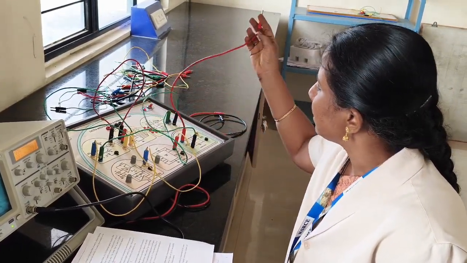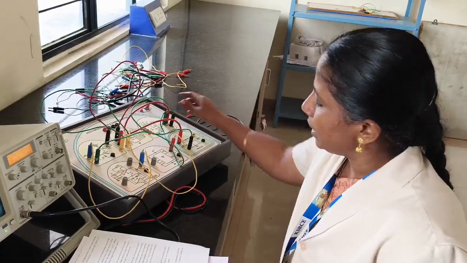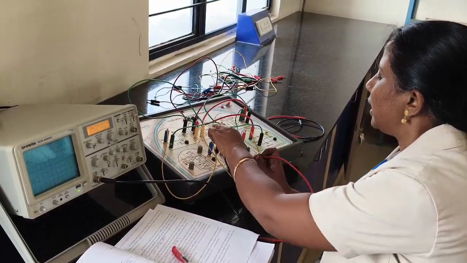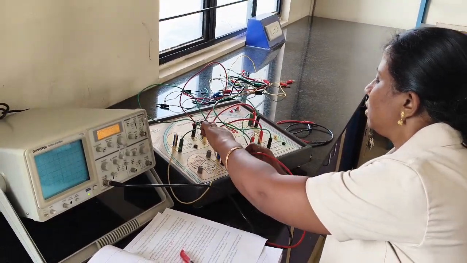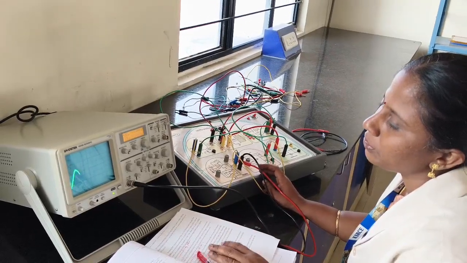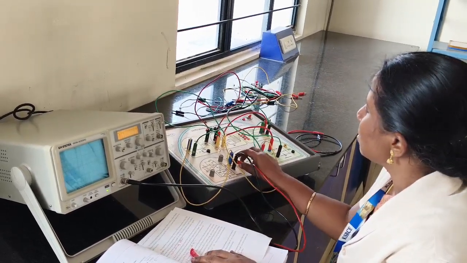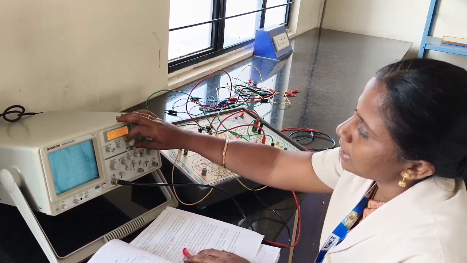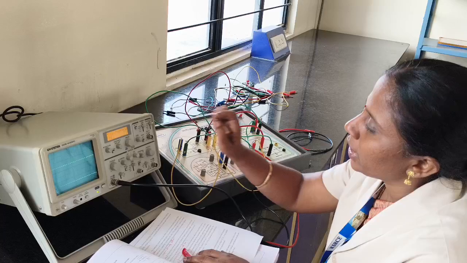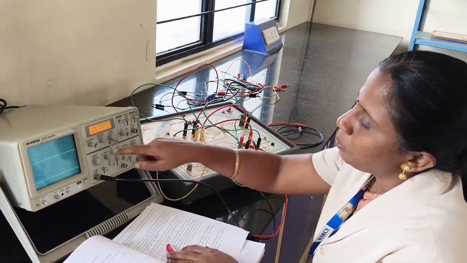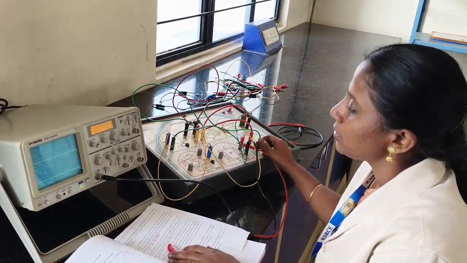Now we can see the waveforms here. First we take the modulating signal, which is a low frequency, continuous signal. We note the amplitude and frequency of this continuous signal. After that we take the clock signal. This is our clock signal, which gives the number of samples. We note the number of samples, the time period, and the amplitude of these samples.